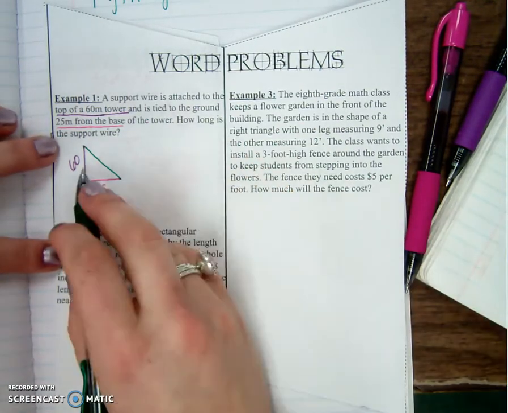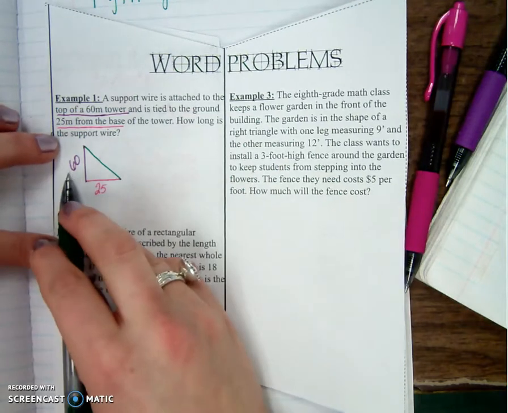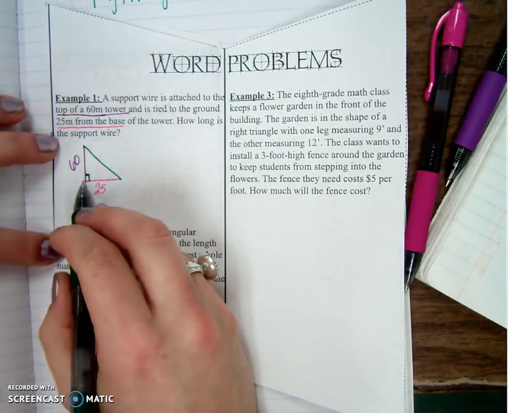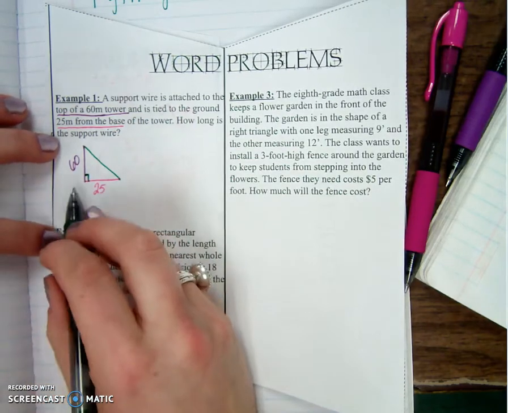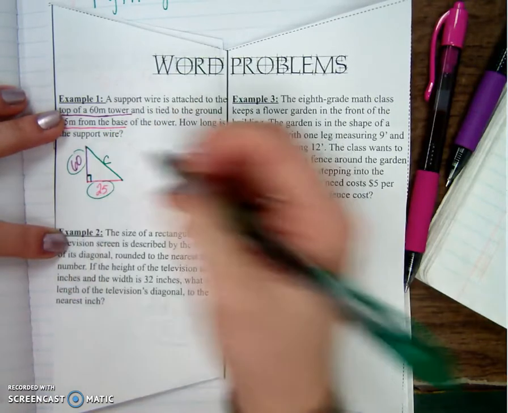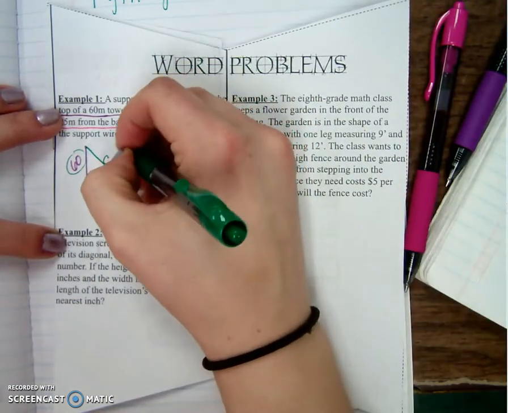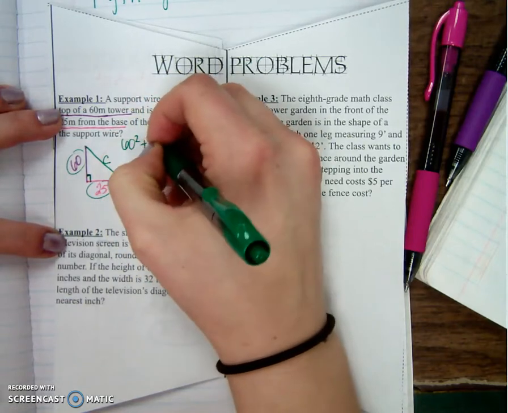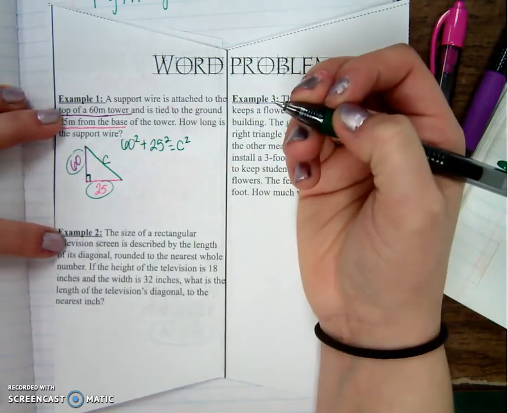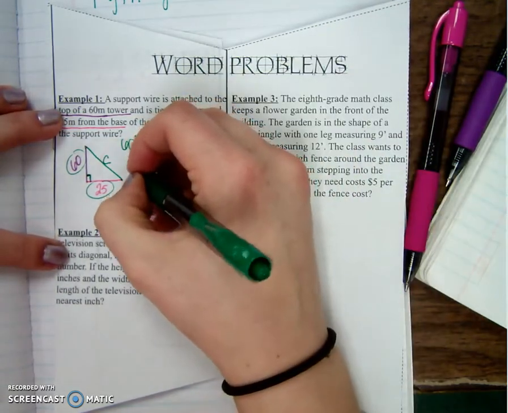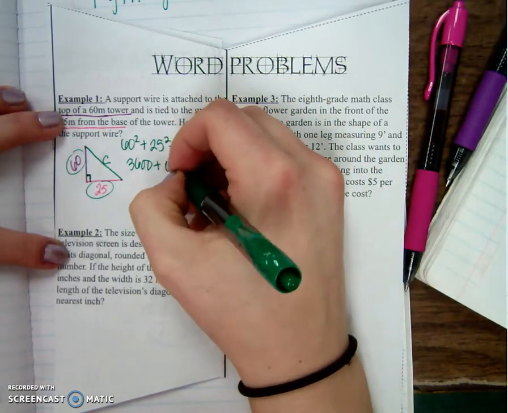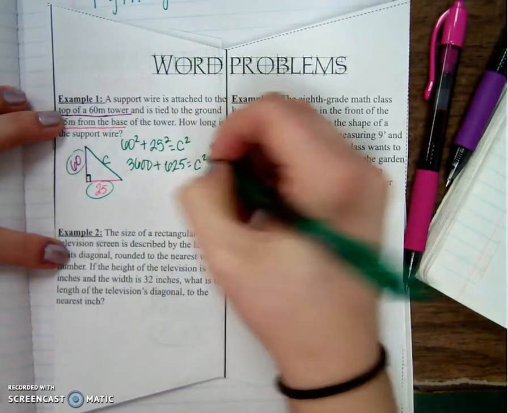How long is the support wire? Well, here we just have a right angle. The base of the tower and the ground is going to make our right angle. So let's set it up. We have 2 legs looking for that hypotenuse, or C. We have 60 squared plus 25 squared is going to equal C squared. So 3,600 plus 625 equals C squared.